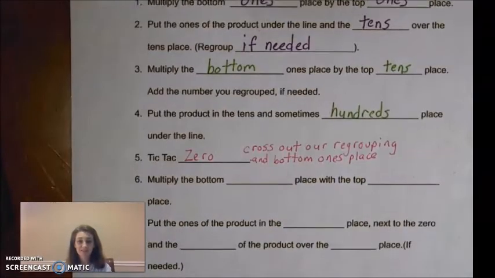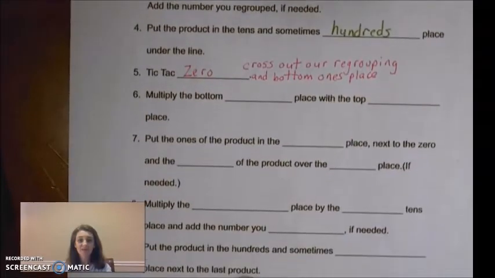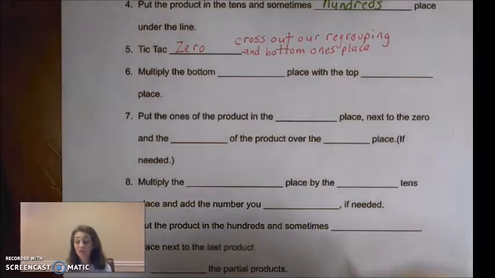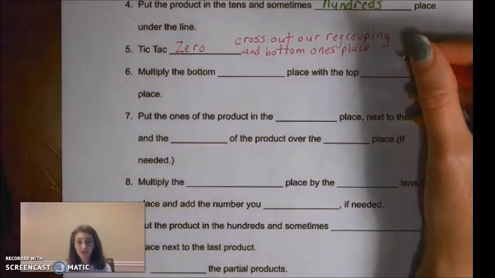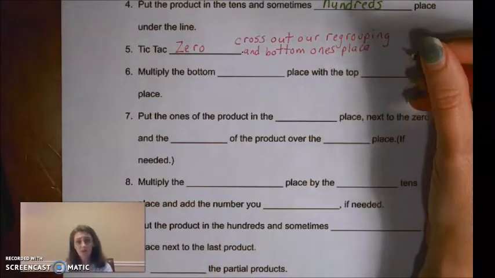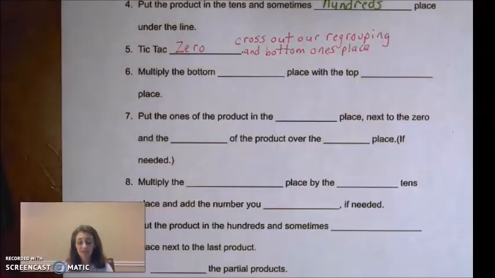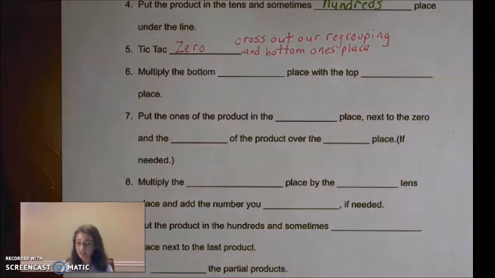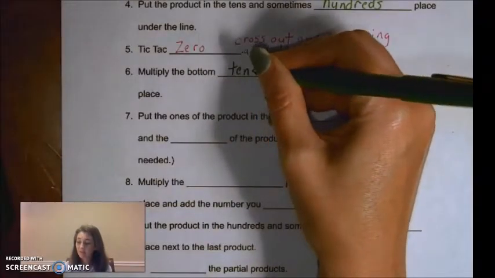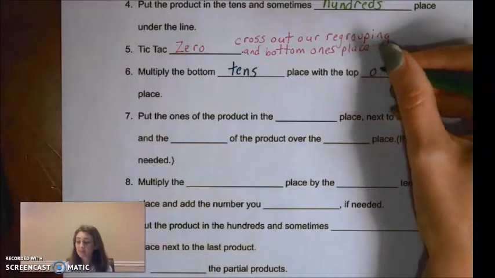All right, I'm going to slide this up so we can see it a little easier. Now we're done with that bottom ones place. And we need to put a 0 in our ones place of our product, the second part of our partial product. I'll show you in just a minute what that looks like. Then we're going to multiply the bottom tens place with the top ones place.